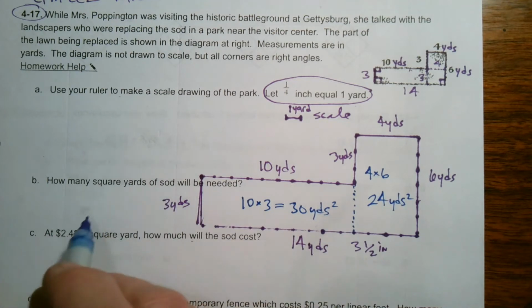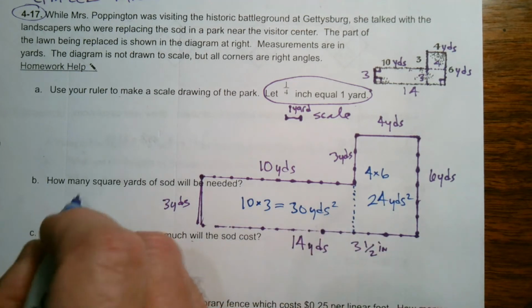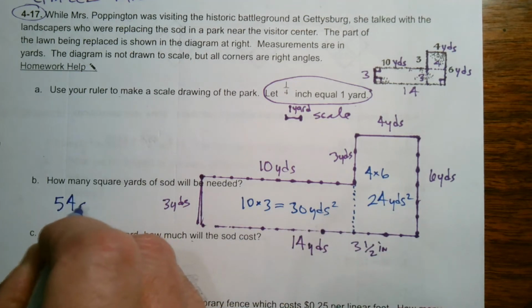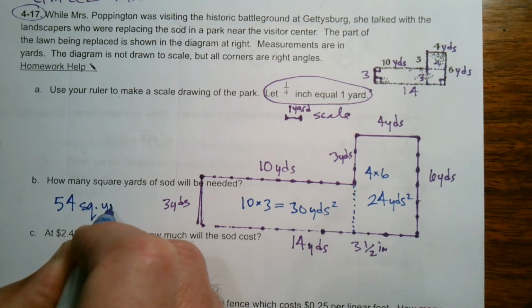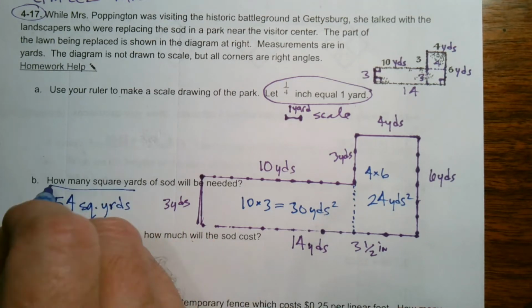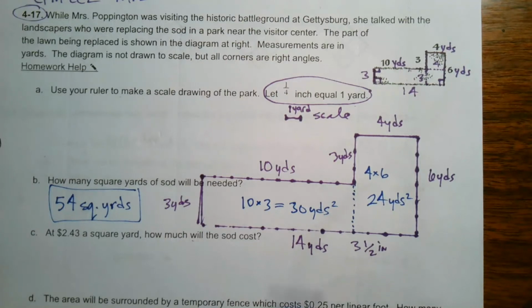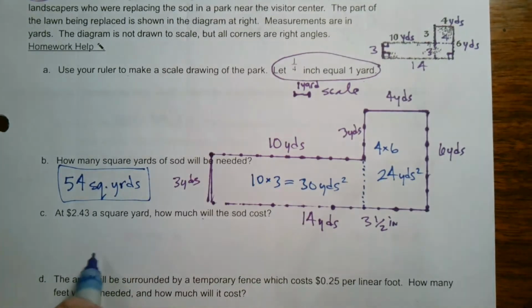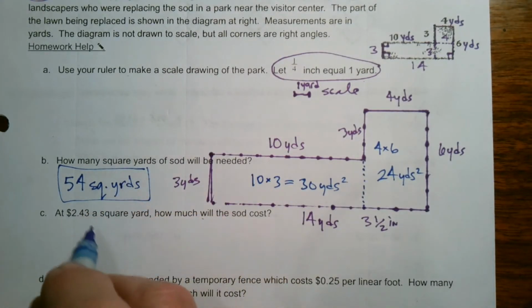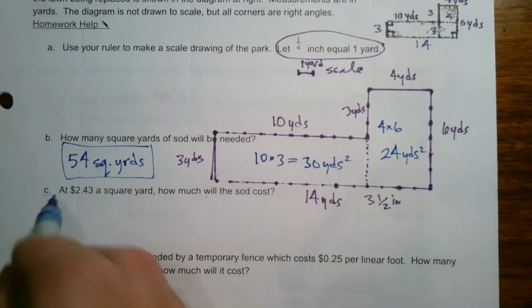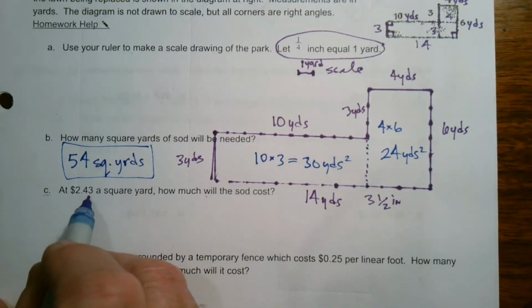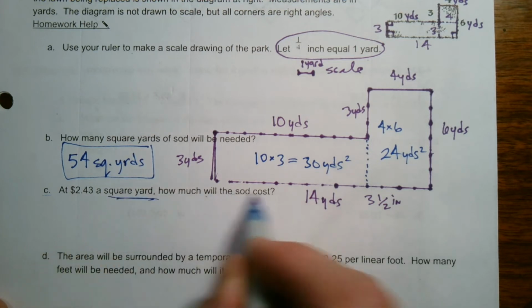So the total square yards, if I add those 2 up, would be 54 square yards. Okay. Actually, just YDS. I put an R in there. But that's good enough. All right. So C. Now it says at $2.43 a square yard, how much will the sod cost?